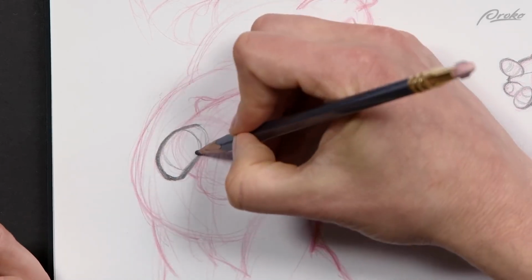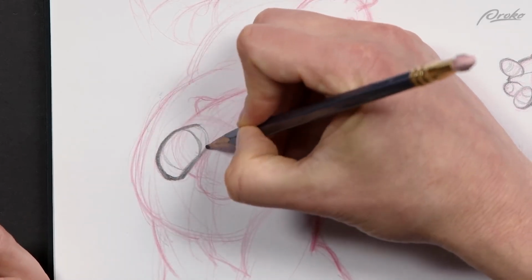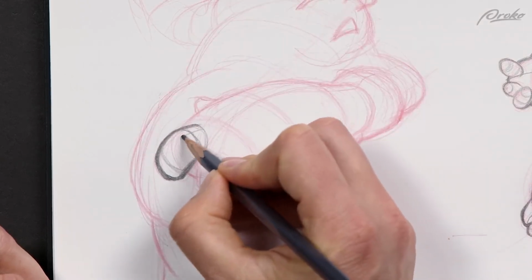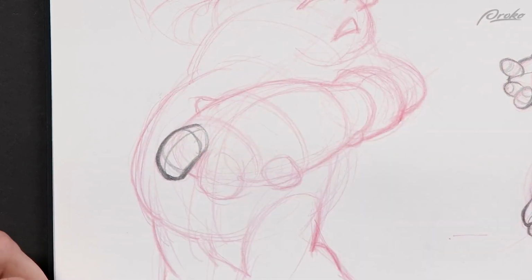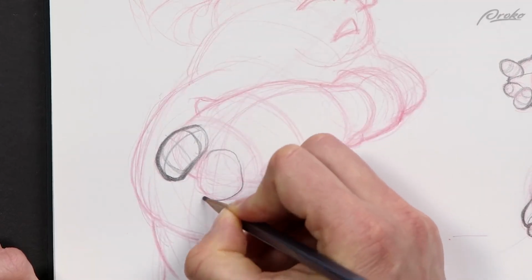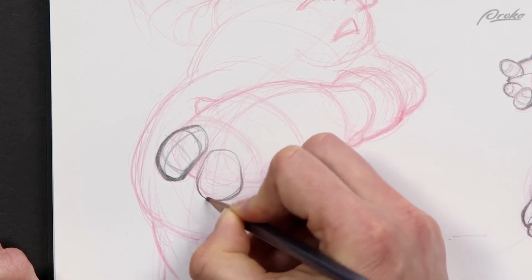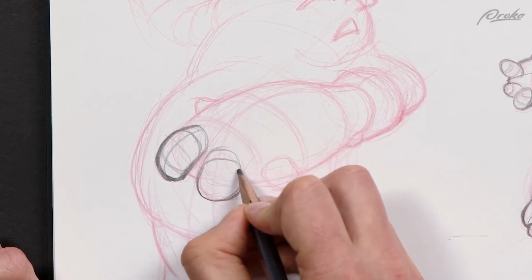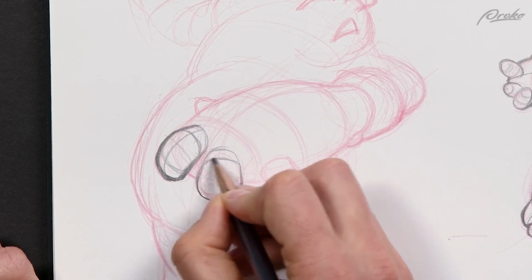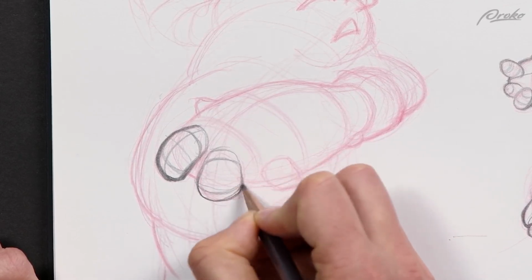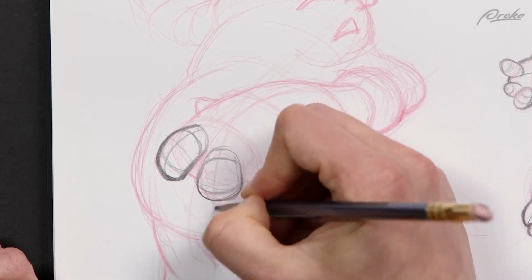So notice how up here I'm turning it this way, and then down here I actually went the other way because I want it to look like this finger is curving like that. Same with this one. I'm going to start with something like this, and then as it curves down, I'm going to curve it this way. To make it look like the hands are going like, ugh.